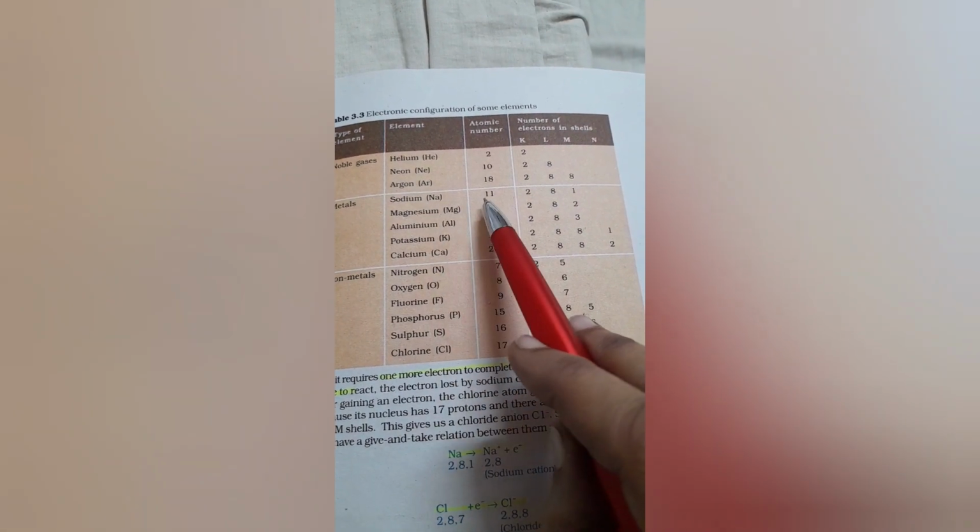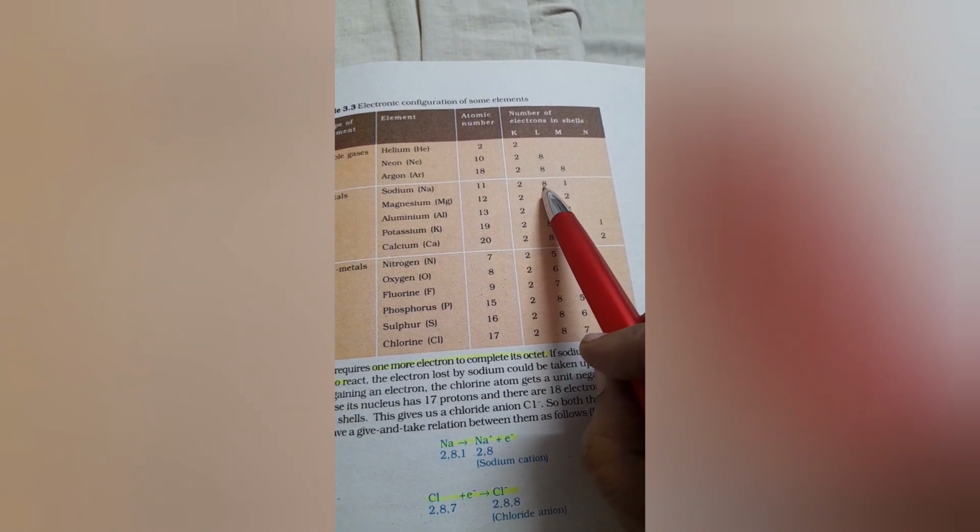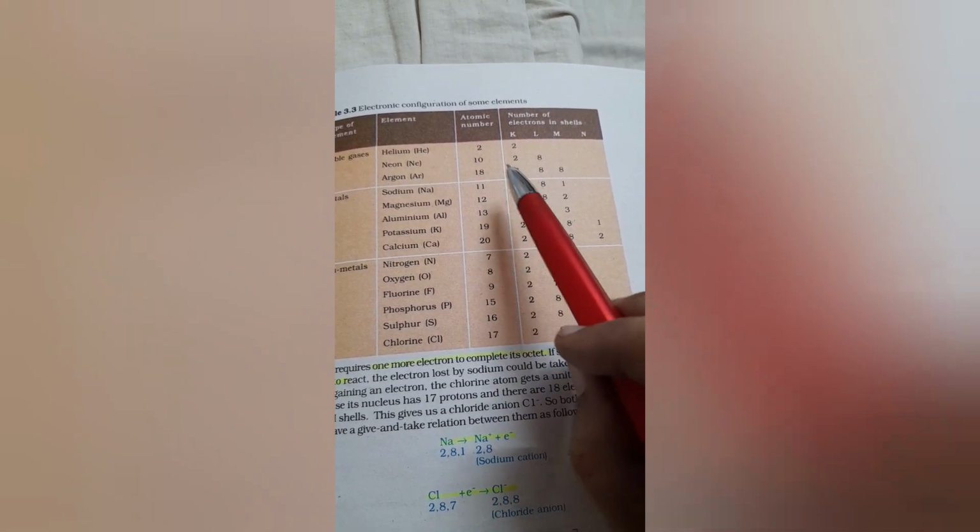The first shell is the K shell, and it goes in the order K, L, M and N. The K shell can accommodate a maximum of 2 electrons, and the L shell can have a maximum of 8 electrons. So out of 11, 2 plus 8, 10 electrons have gone to the K and L shells. The balance 1 electron will go in the M shell, which is the outermost shell of the sodium atom.